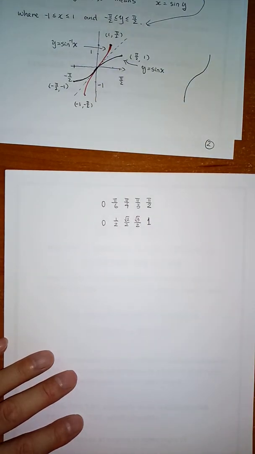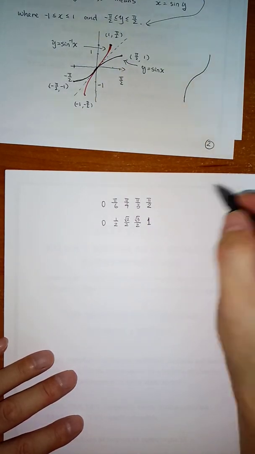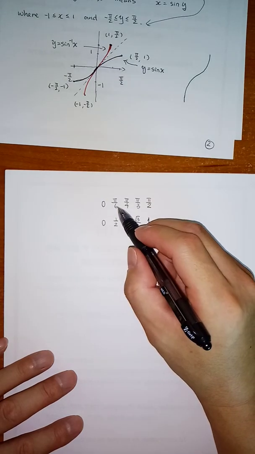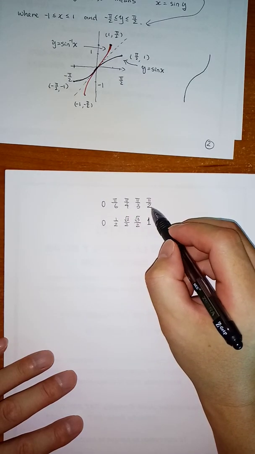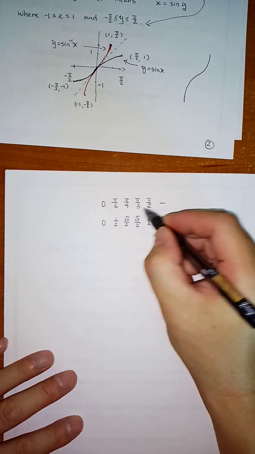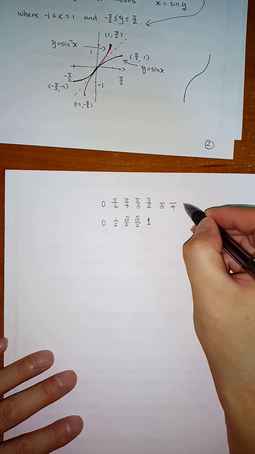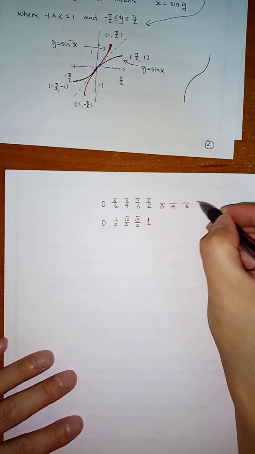And if you extend it to the right, which we don't need, but if you extend it to the right, let's see, how do we extend? Here you have pi/6, pi/4, pi/3, pi/2. And then you will get symmetrically 2pi/3, 3pi/4, 5pi/6, and pi, of course.